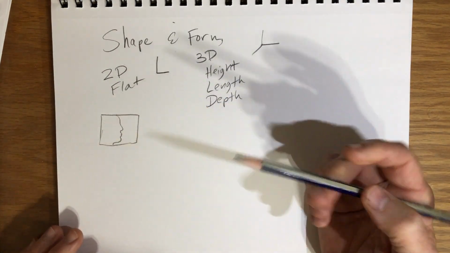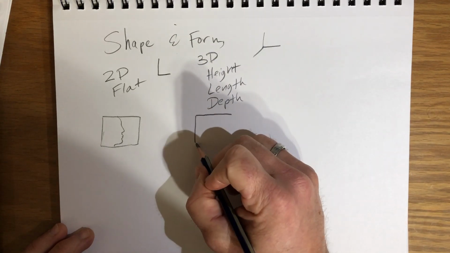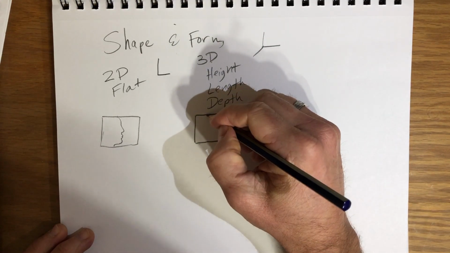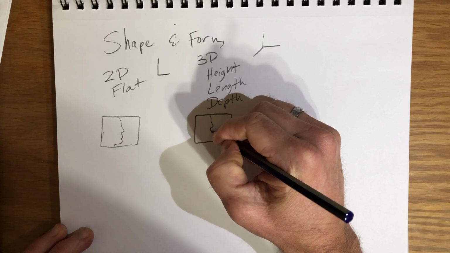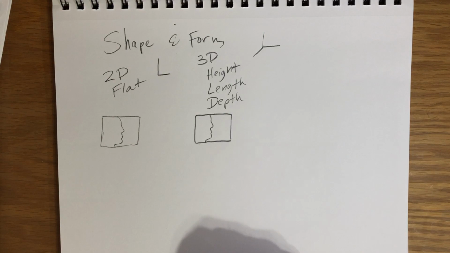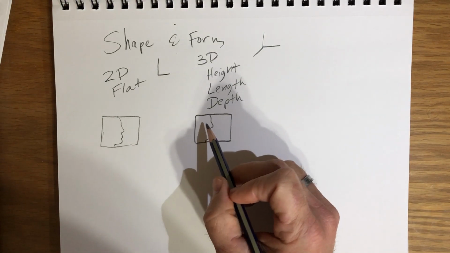That's flat, right? Well, what makes it 3D? Well, let's take a similar profile, but this time we'll give it some aspects that make it look more three-dimensional. Well, how are we going to do that?